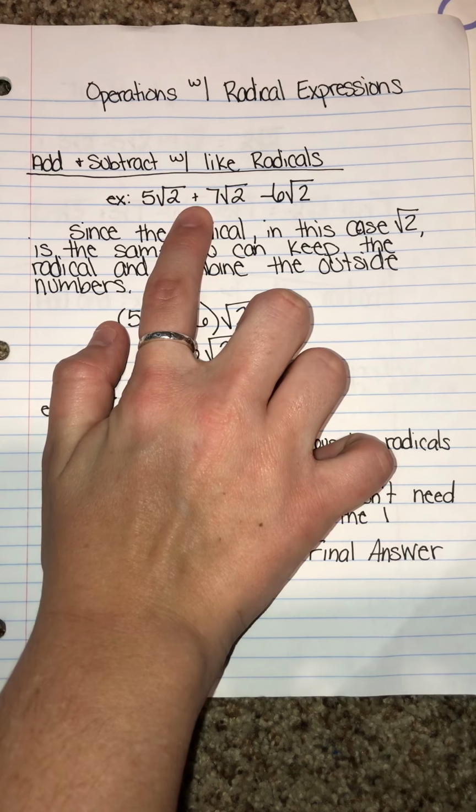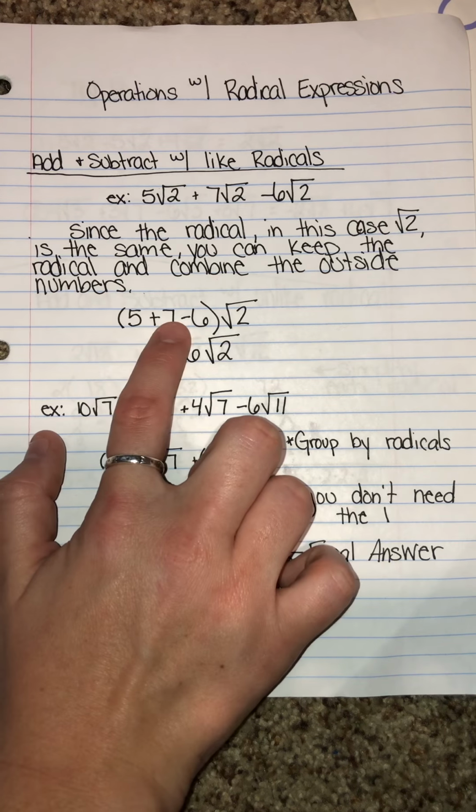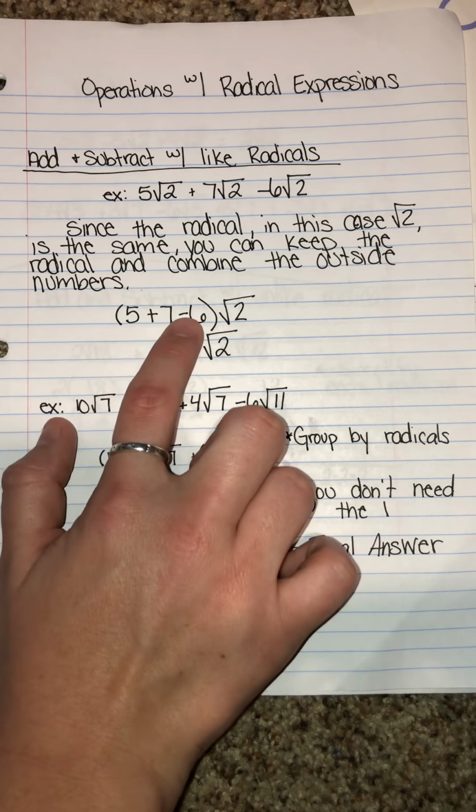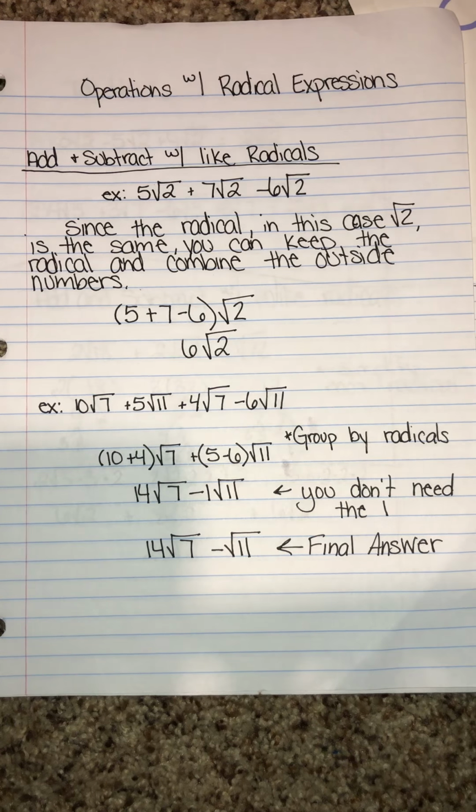So 5 plus 7 minus 6. 5 plus 7 is 12. 12 minus 6 is 6. So this would be my final answer: 6 times the square root of 2. All right, and take it one step farther because that's pretty easy.